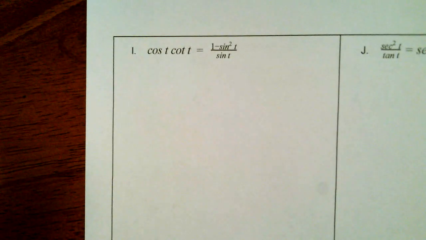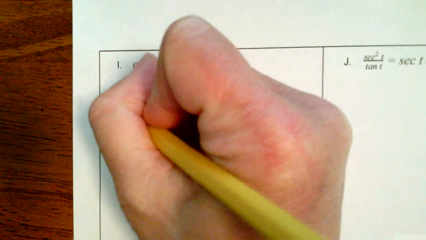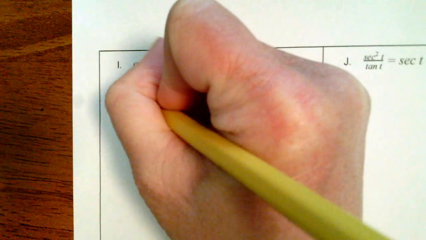which is where we wanted the right-hand side to be. Okay, our next one. For this one, we actually have one where the right-hand side looks more complicated. So I am going to start with my right-hand side.